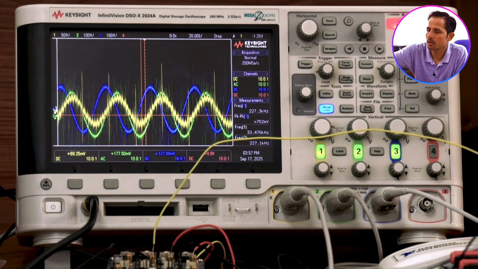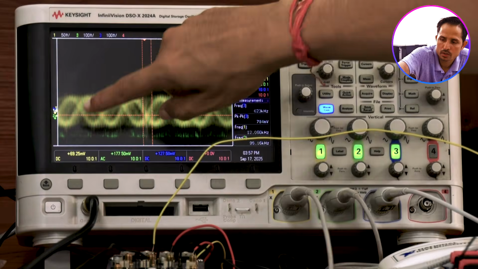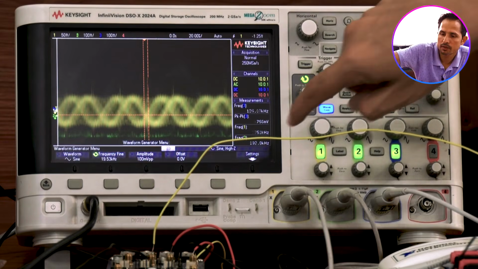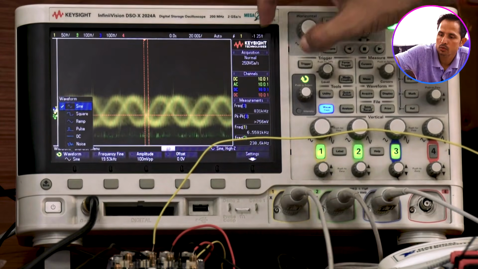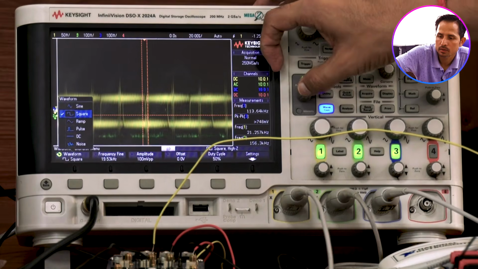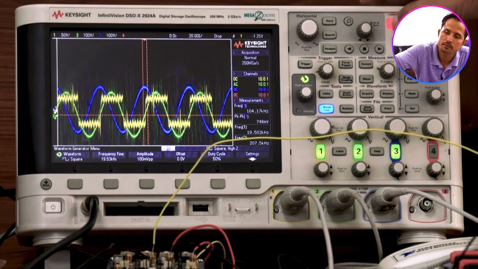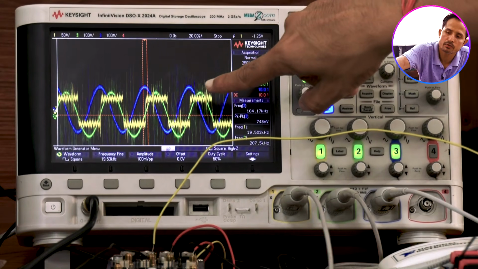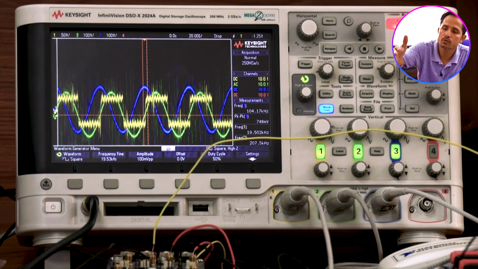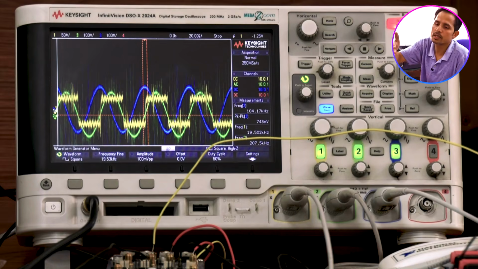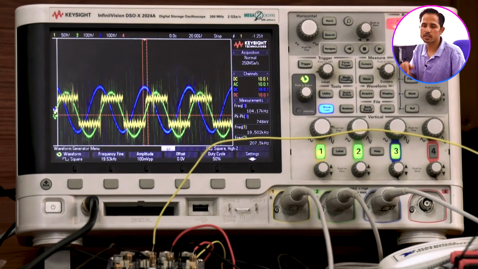So let me also show by changing this signal to square wave. Even if I change the signal from sine wave to square wave, it should give me the output. So right now I have changed to square wave. We can see the input signal has been changed from sine wave to square wave, but it is still able to extract the fundamental frequency, and on the green channel it is the in phase component, and on the blue channel the quadrature phase component has been extracted.